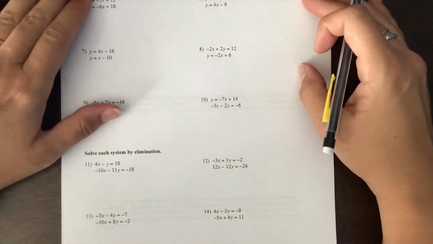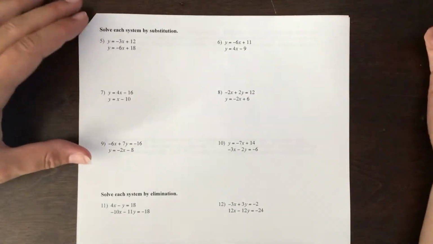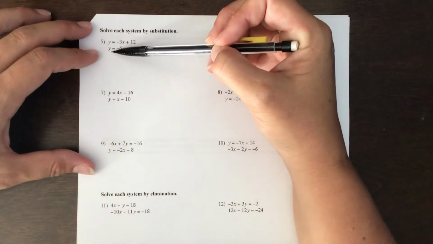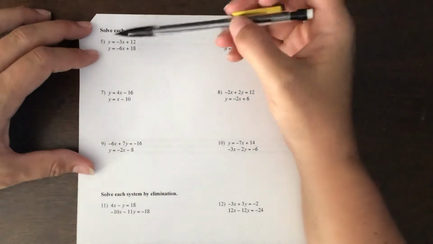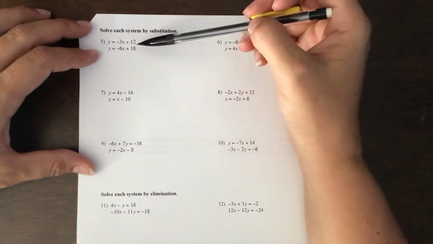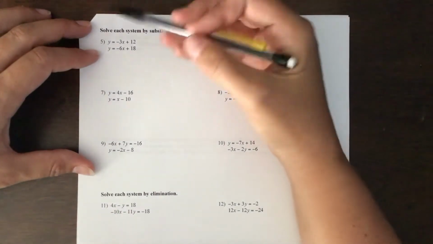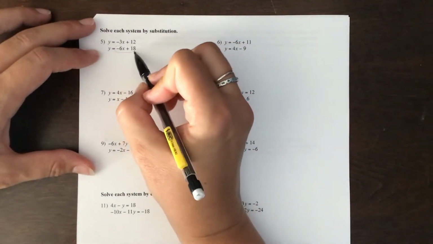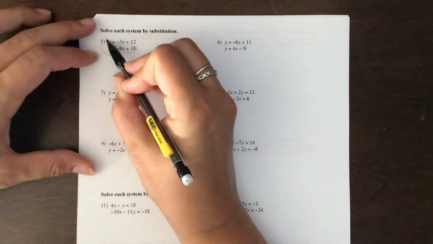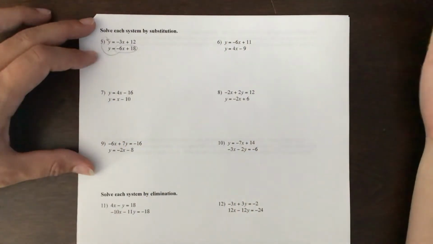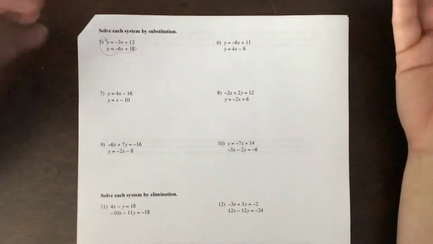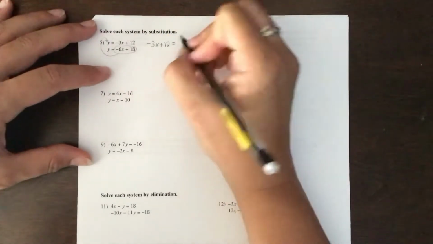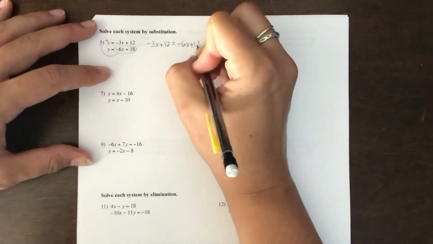Okay, there's different ways to do substitution depending on what you have. So in this case, we have where both of them equal y. You technically could graph this, but these would not be fun to graph because they're larger numbers. So instead, we're going to use substitution. So we're going to substitute everything that's here in for the y into the first equation. Or if they're both equal y, then they equal each other. So I have negative 3x plus 12 equals negative 6x plus 18.